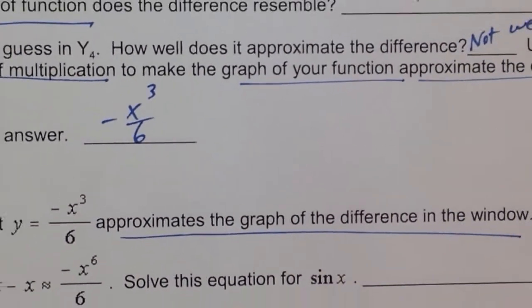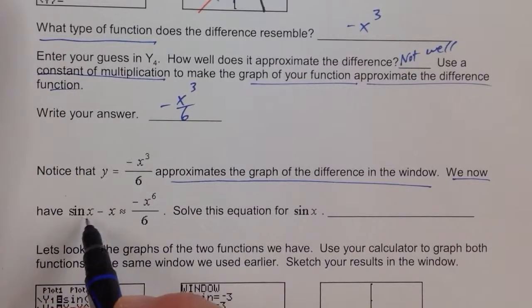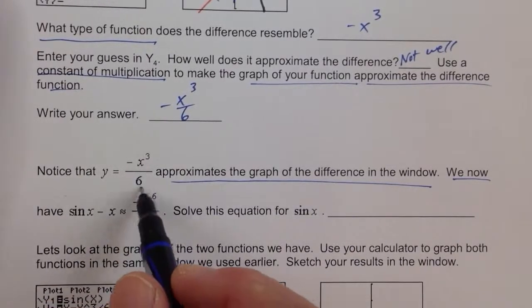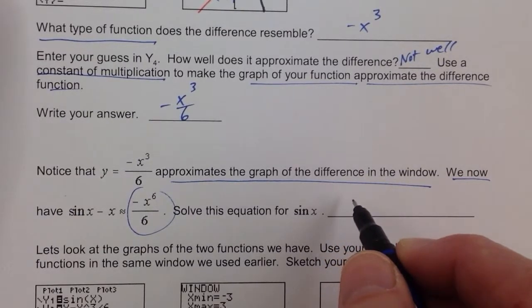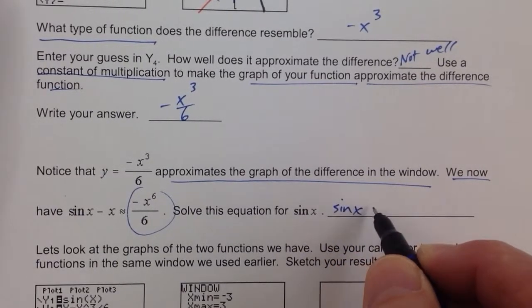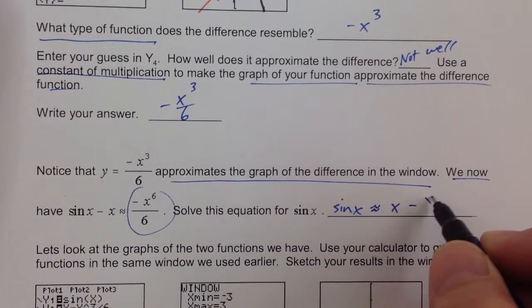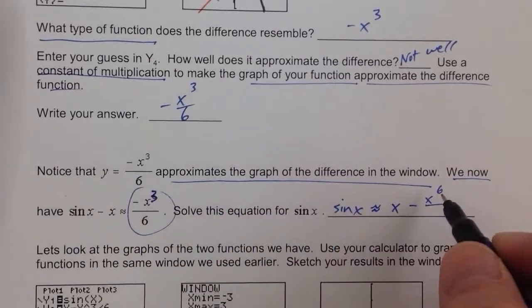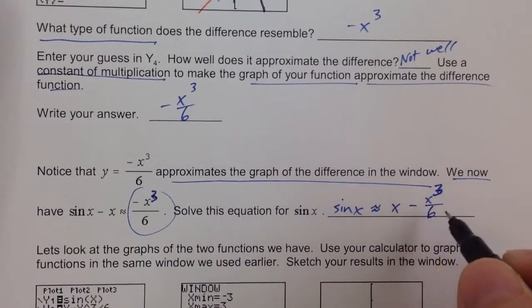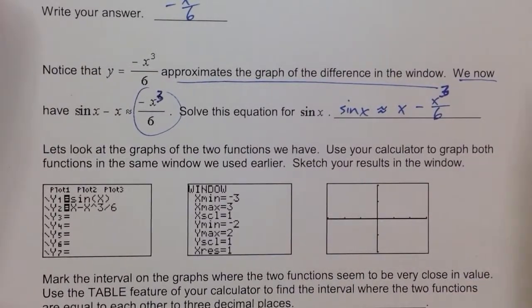Let me back up a little bit. Okay, so we now have sine of x minus x is equal to this. And if we solve the equation for sine of x, we get sine of x is approximately equal to x minus x to the 3rd over 6. Okay? And so now let's add one more term.